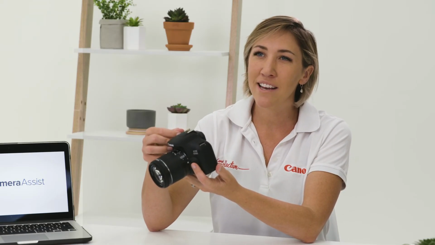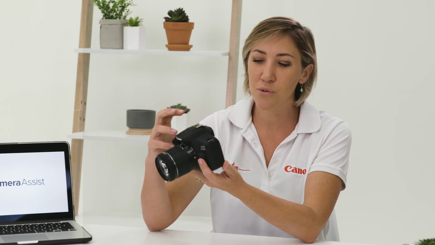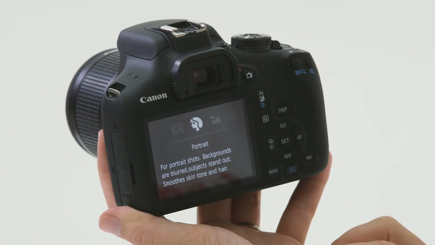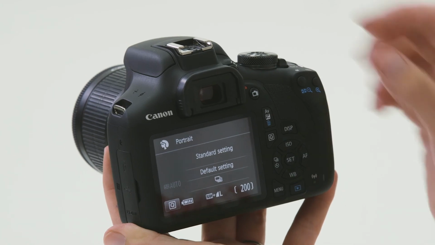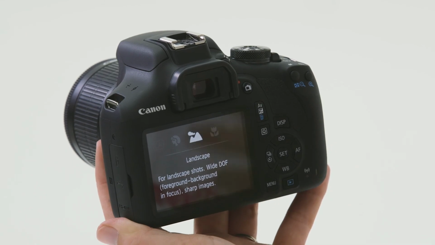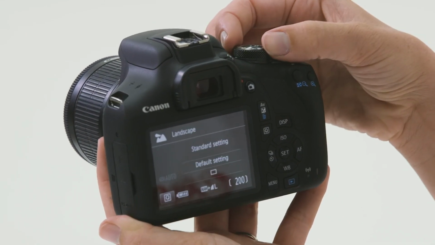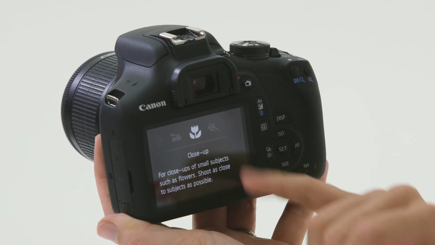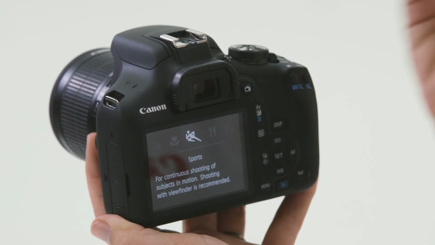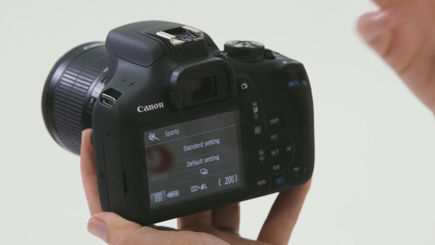Another really quick and easy way to help you get the most out of this camera is to use one of the camera's built-in mode dials. For example, if you're taking photos of people, you might like to set it around to portrait mode. As you can see, portrait mode is really great for making sure those backgrounds are nice and soft. Landscape mode gives you a wide depth of field to make sure that everything is nice and sharp and in focus. You have close-up mode here, which is great for photographing small items like a flower or something with great detail. And sports mode, which is perfect for shooting in continuous mode, so your high-speed action shots.